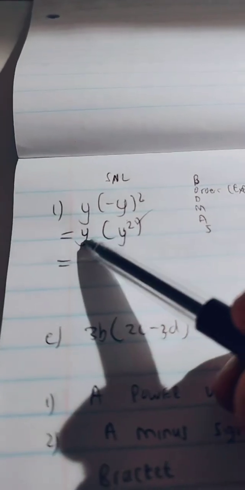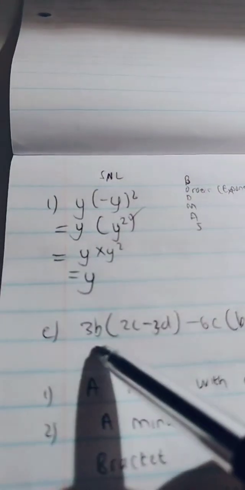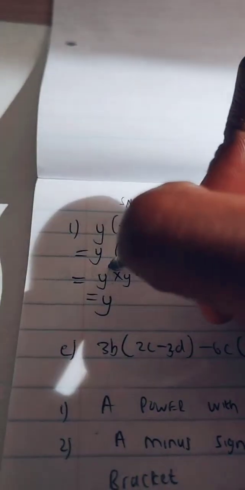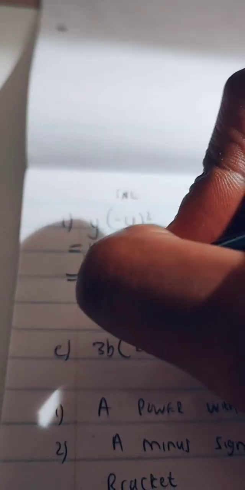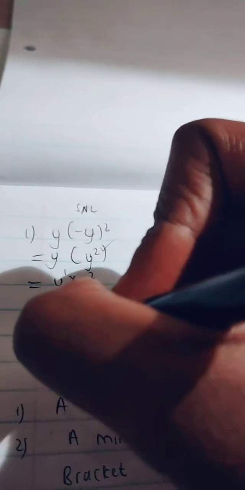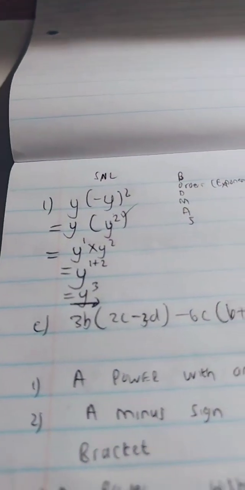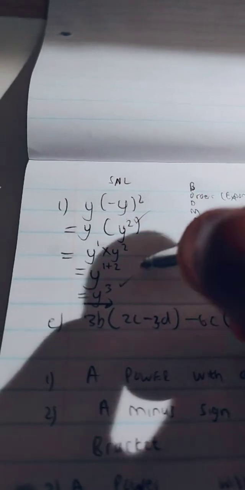So we're going to say y times y squared. When we are multiplying same bases, there is an invisible exponent of 1 there. Let's not forget that. So we keep the base and add the exponents. Our final answer here is y to the power 3.